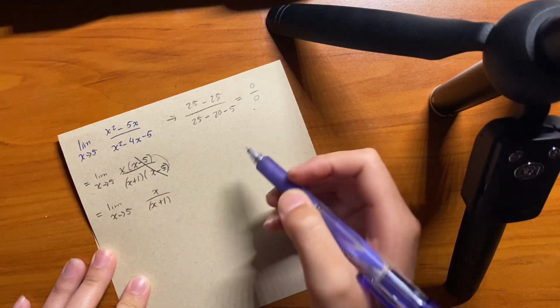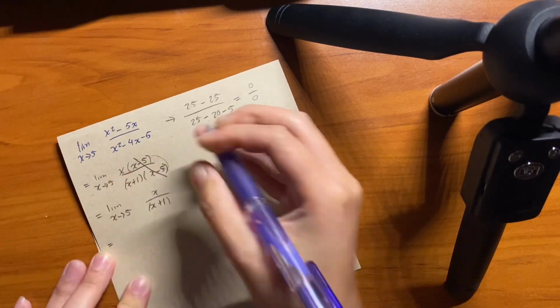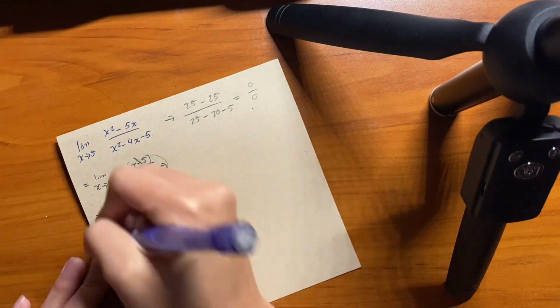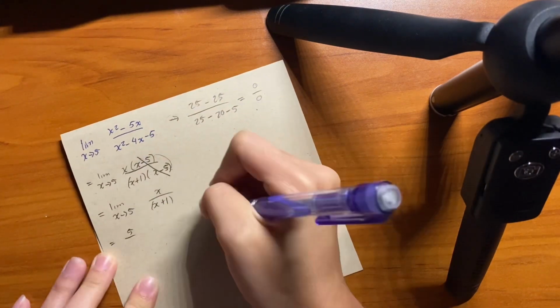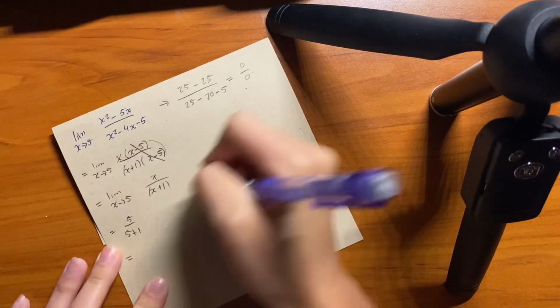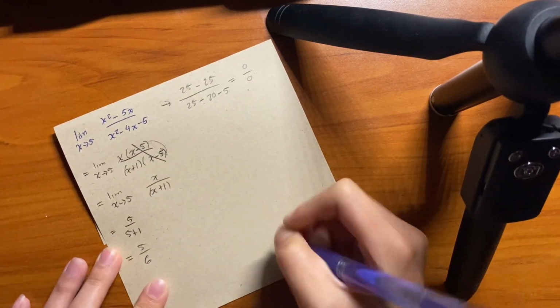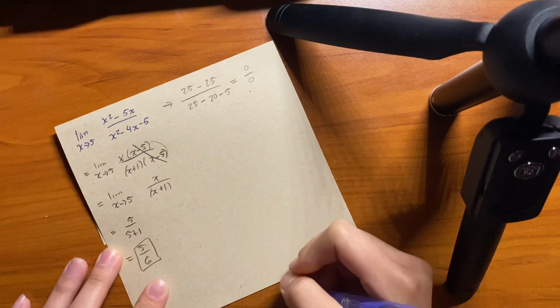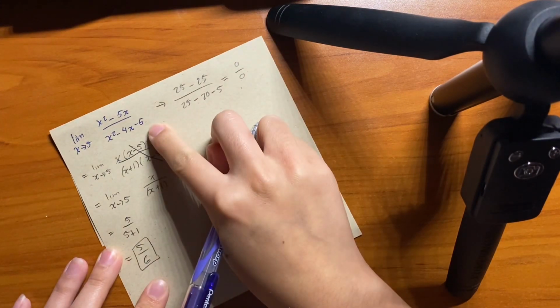Maybe now we can plug in 5. So let's try that. Let's rewrite. So x approaches 5, so 5 on top and then 5 on the bottom, 5 plus 1. When we rewrite that, 5 over 6. And that is our first answer to the limit approaching 5.